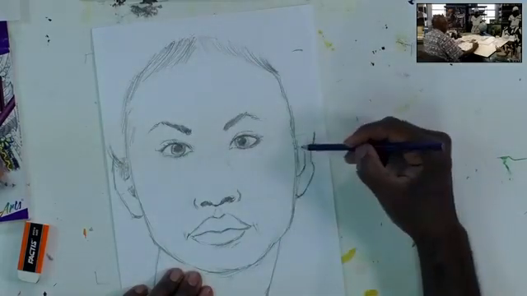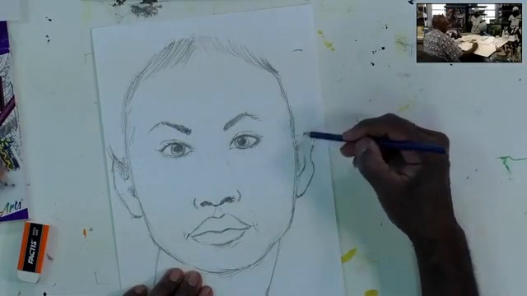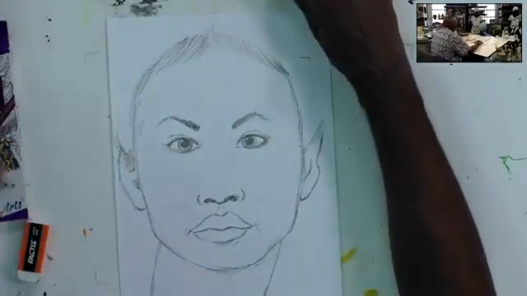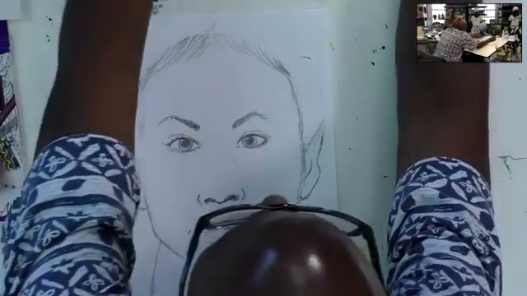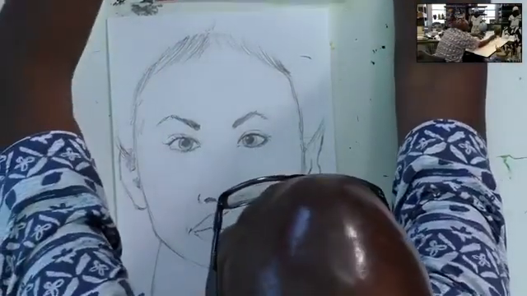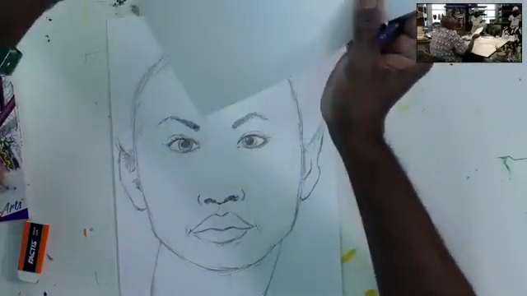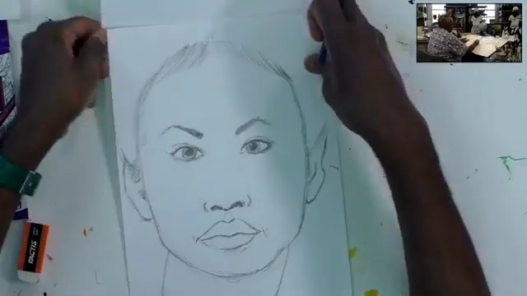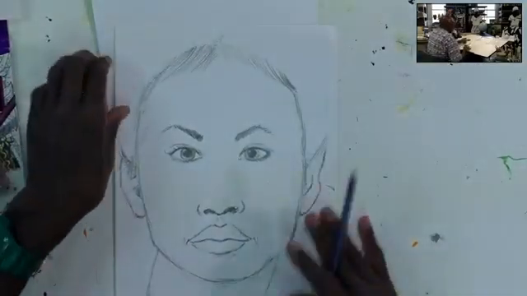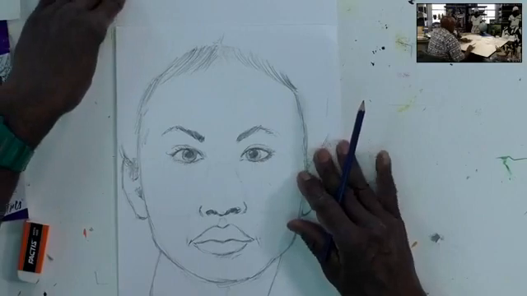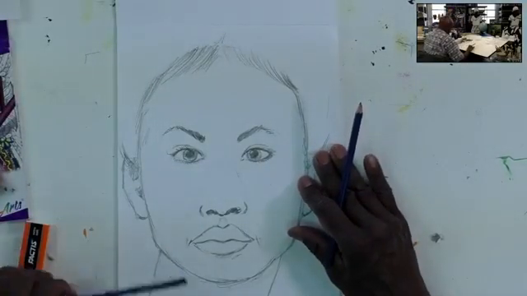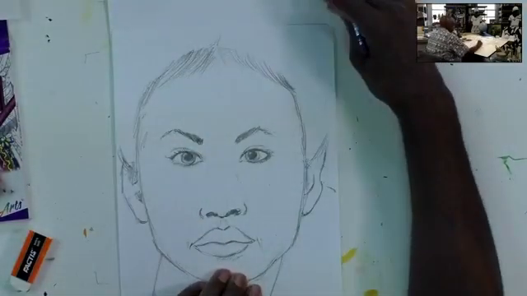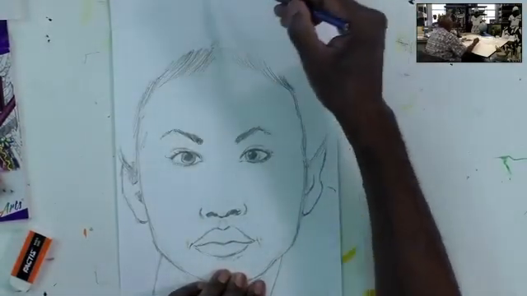It's about time for us to go, so I'm going to hurry up and finish this. It goes like this. And then the hair goes, matter of fact, I'm going to show you where the hairline would stop if I had a larger sheet of paper. This is not the top of the head, but if I had a larger sheet of paper, the hairline would be here.